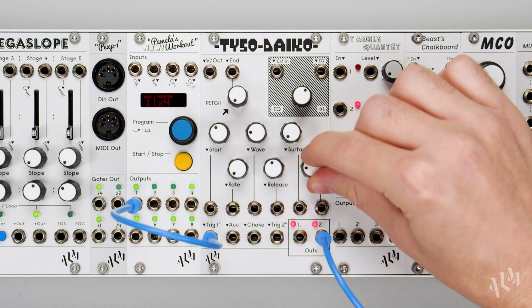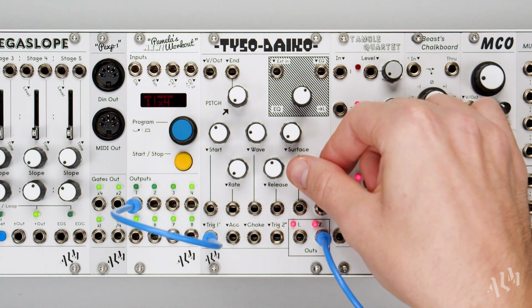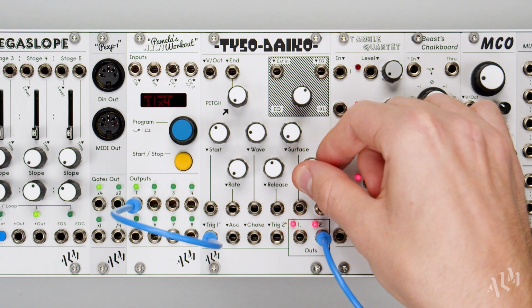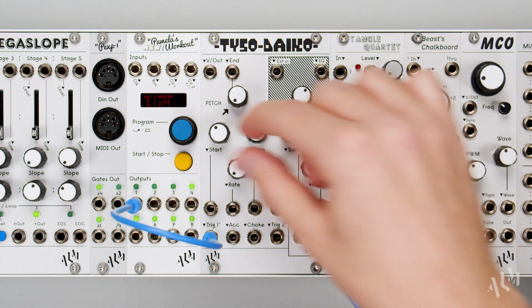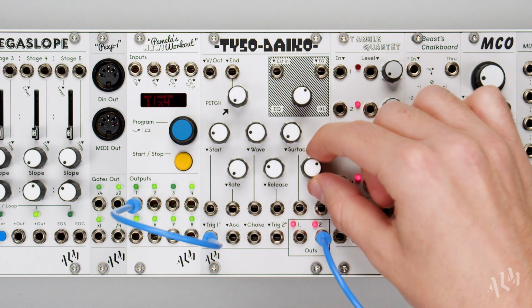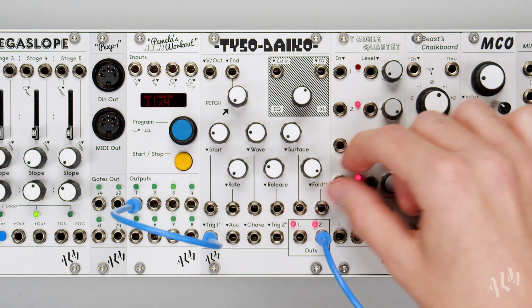Now let's monitor the output of Voice 2 and listen to the effects of the fold parameter on some of the waveforms. Like the EQ, the sound of the wavefolder depends heavily on the selected source wave and its pitch.